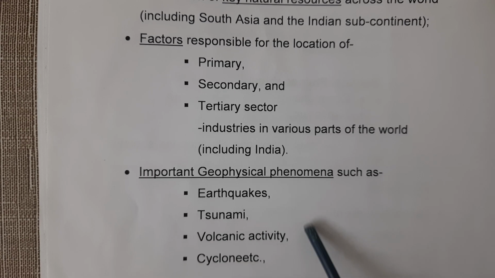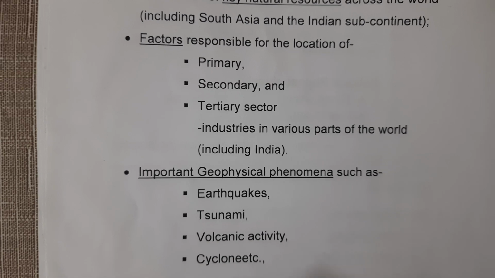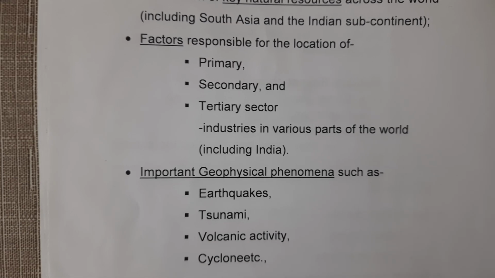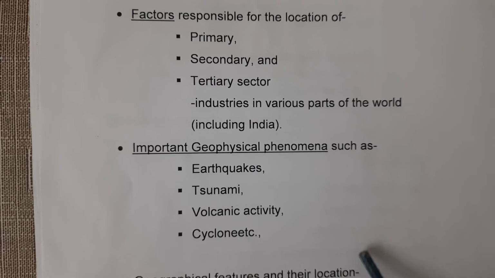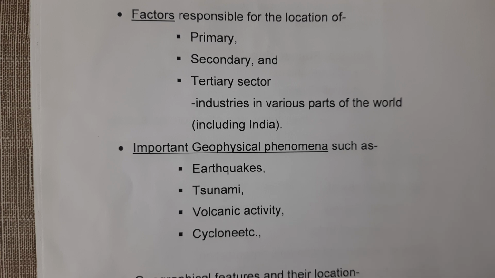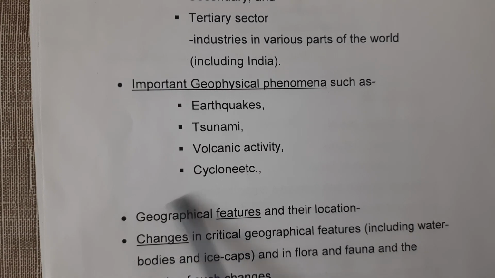Like that, for tsunami also: what is a tsunami and how it happens. In all these cases, first we should have an idea what this is, second how it is happening, and third where it is happening. And fourth is the solution, how to prevent it, like disaster management.